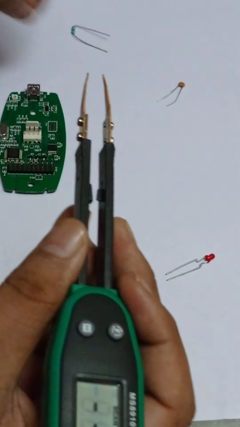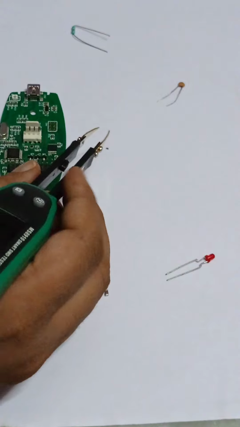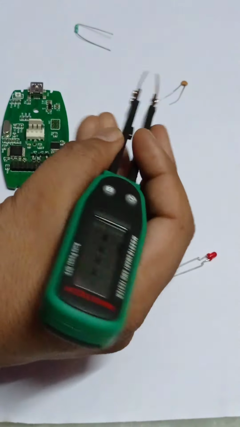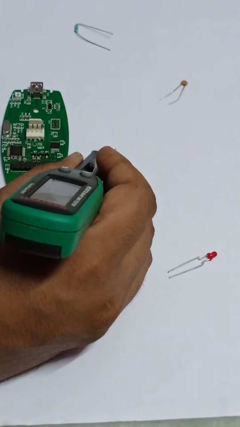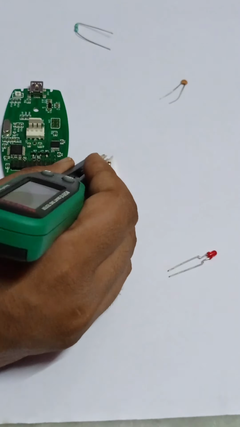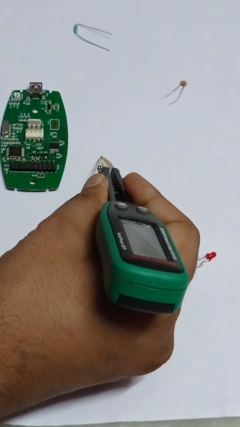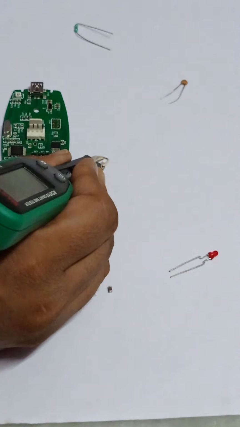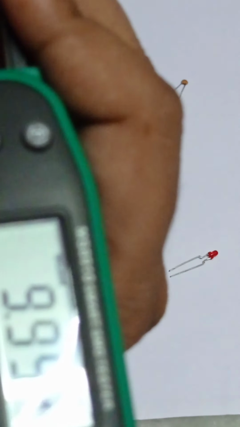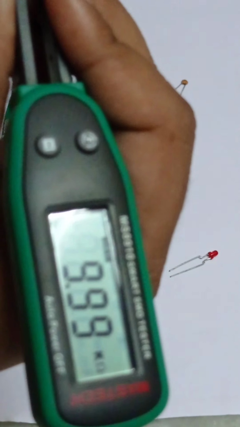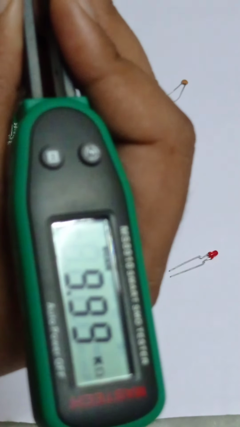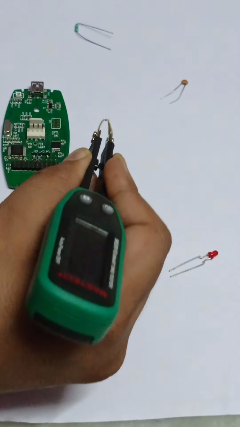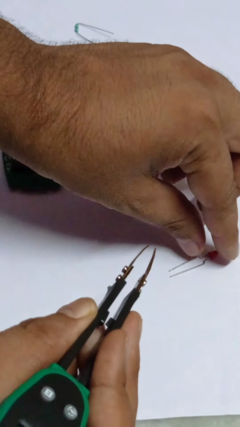Now you can see here we have a small component, some resistor. I will just plug it in and show you the value for this resistor. It is moving here and there. Yeah, so this time you can see the value for this resistor is 9.99 kilo ohm, right? Now I have one more component here.